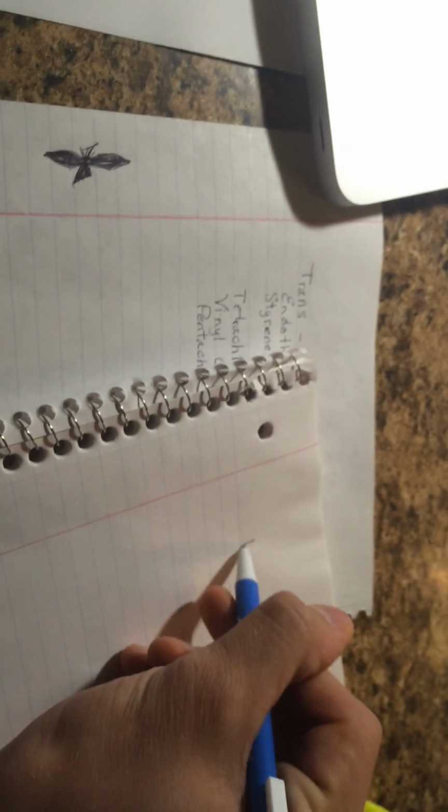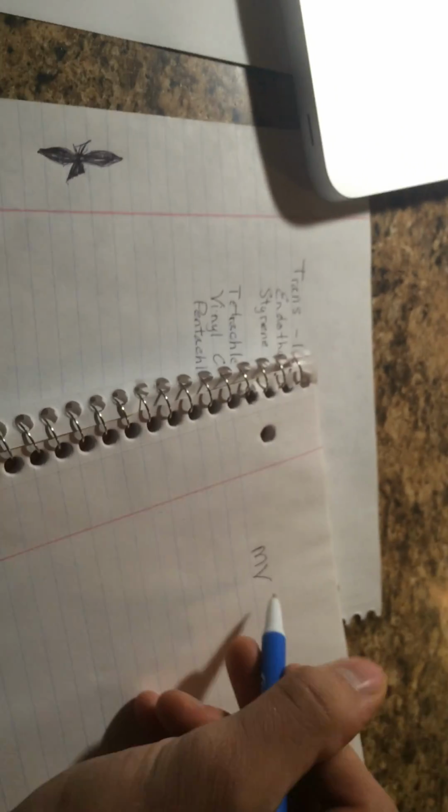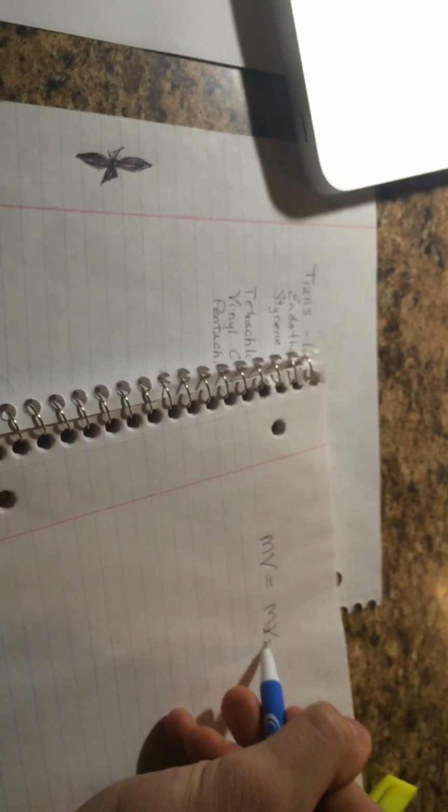So another very important part of this calculation that I don't have drawn out for you, I believe, is that these calculations also follow this formula, which is molarity times volume equals molarity 2 times volume 2.